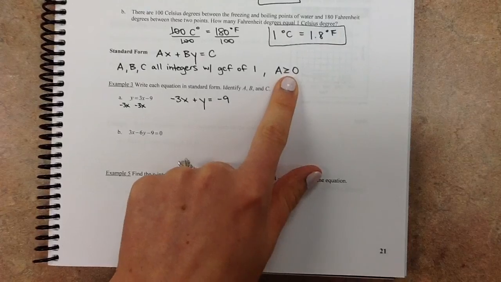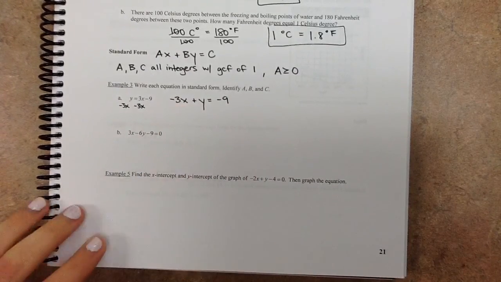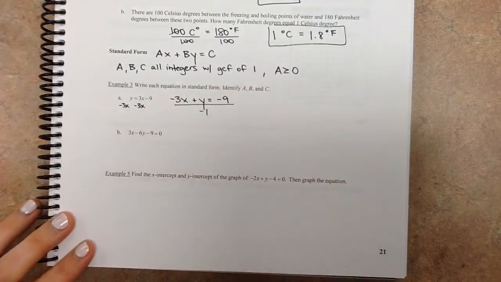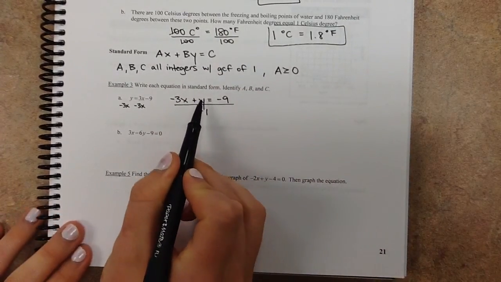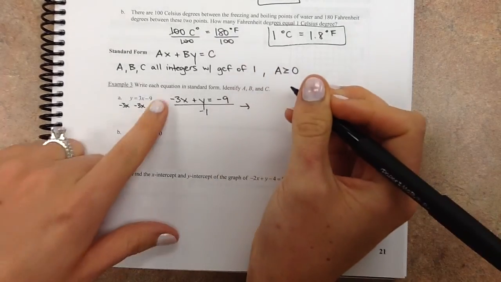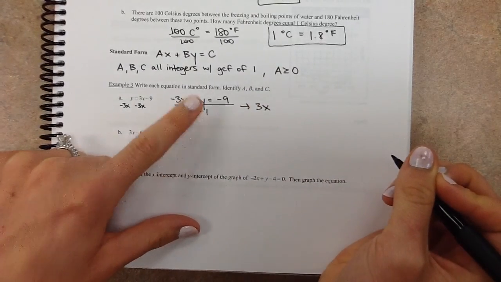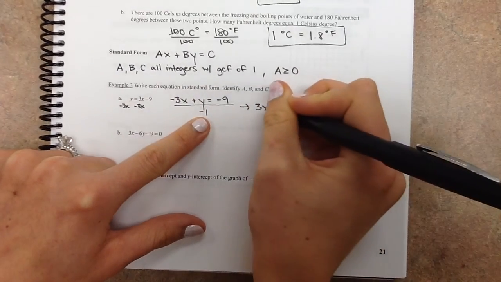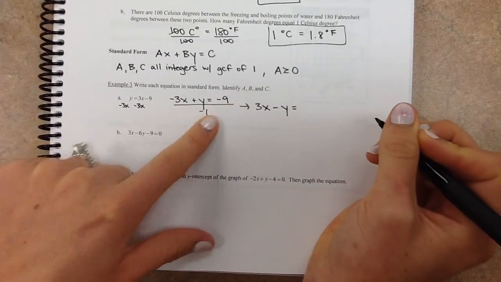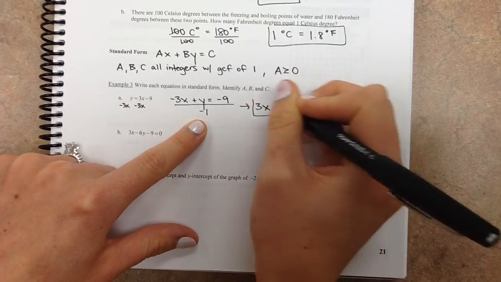But a has to be greater than or equal to 0. That's being broken right now because it's negative. So what you can do is you can divide the entire equation by negative 1. So divide this term and this term and this term by negative 1. So divide here, and we're left with a positive 3x. And then divide positive y by negative 1, we're left with a negative y. Equals, and then on the other side, divide a negative 9 by a negative 1, we're left with positive 9. So this is my equation in standard form.